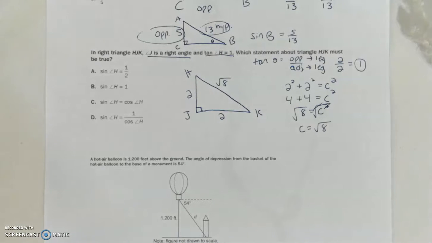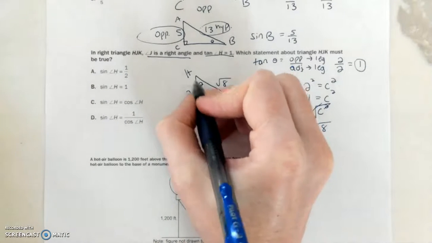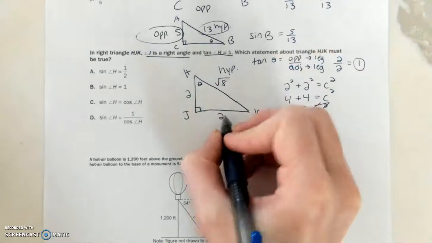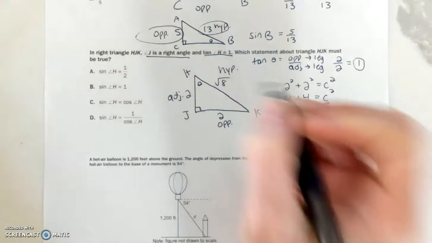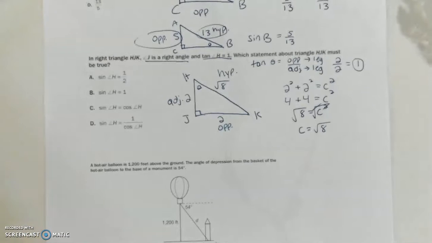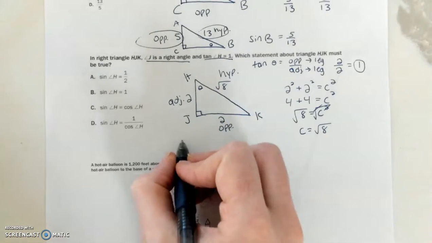Okay, so let's take a look at these answer choices and see what would be true. So all of them involve H as the angle of perspective for the most part, right? So I'm going to say H is my theta, which would make square root of 8 the hypotenuse, this side my opposite, and this side my adjacent. So it says sine of H is equal to 1 over 2. So sine would be opposite over hypotenuse, right?